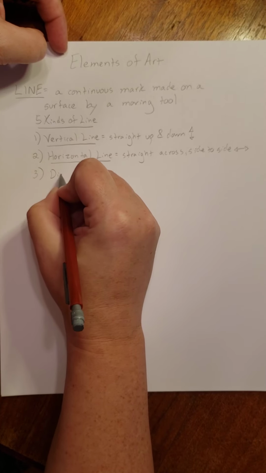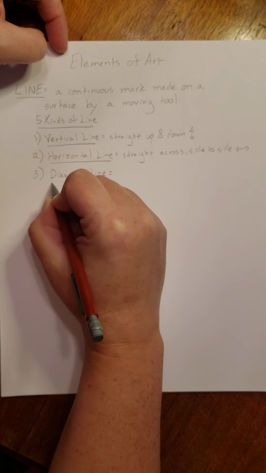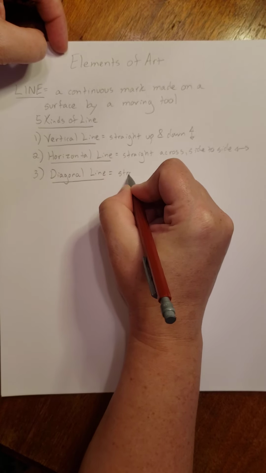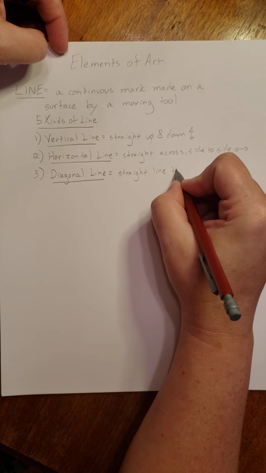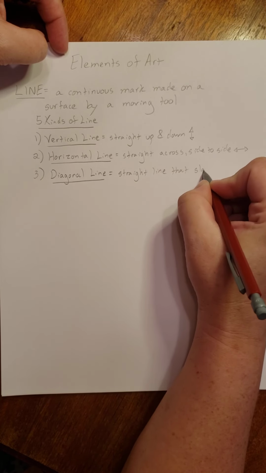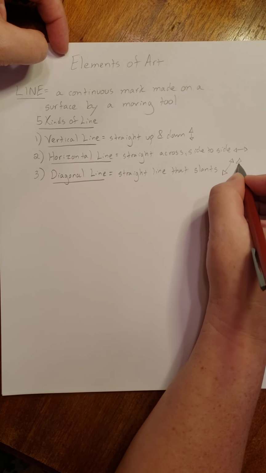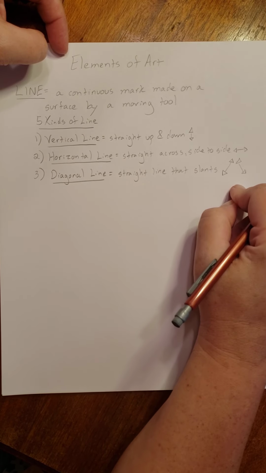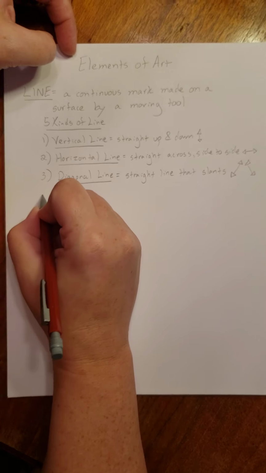A third line would be our diagonal line. A diagonal line is also a straight line. It's a straight line that slants. So it is a little different because now it looks like this line is going to fall over. We have action and excitement.